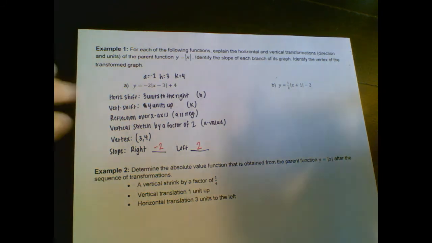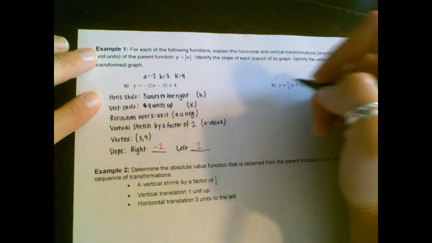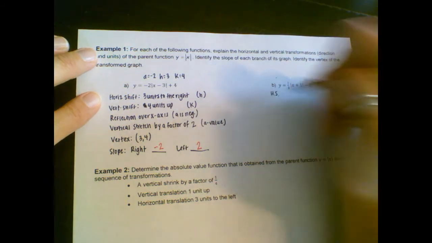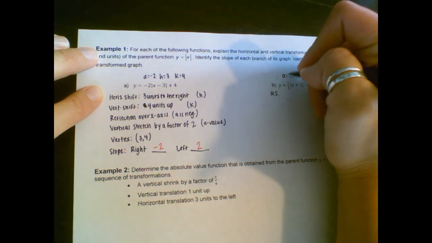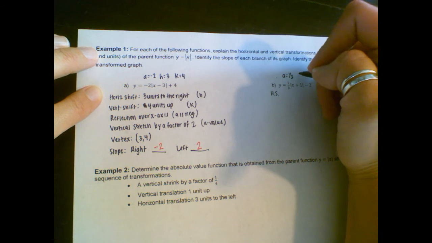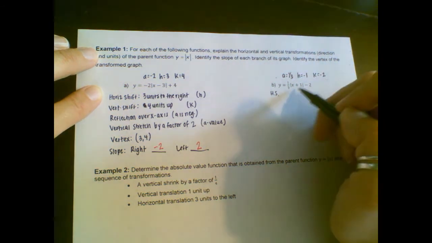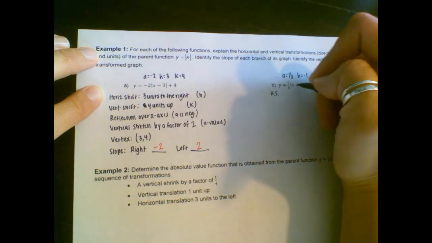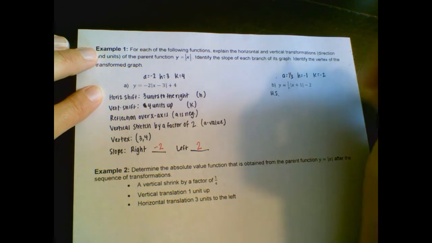All right, so we'll go through the next one quickly. I'll work my way down, so I'm not going to rewrite all this stuff here. I'll say this is going to be HS, that's horizontal shift. So here our A value for example B is 1/3. Our H value is -1. Our K value is -2. And again, be careful here because it's really an x minus -1 in the absolute value bars there.